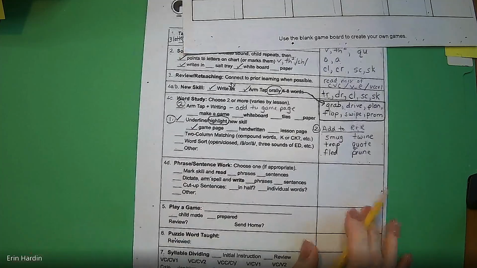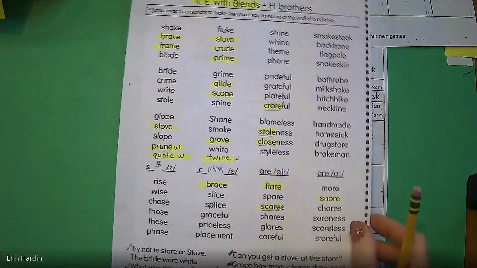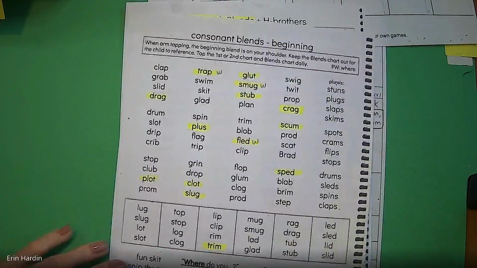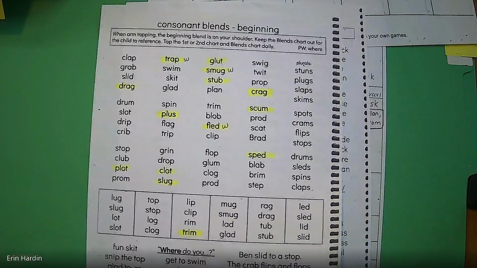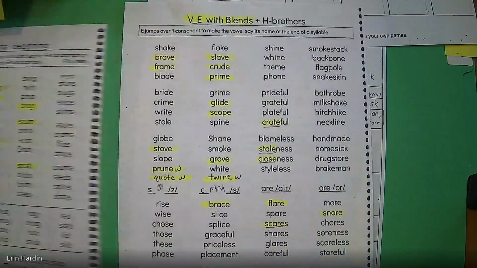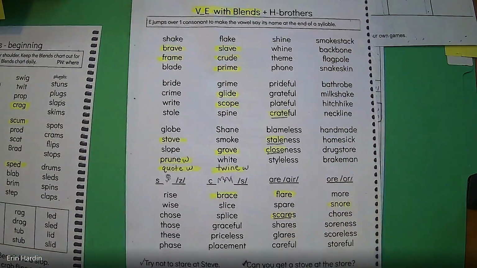Okay. And I've just taken those words right from the lesson pages. And I tried to take words that maybe are not as common, because like I said, he knows how to write a lot of words. So maybe not as common words.